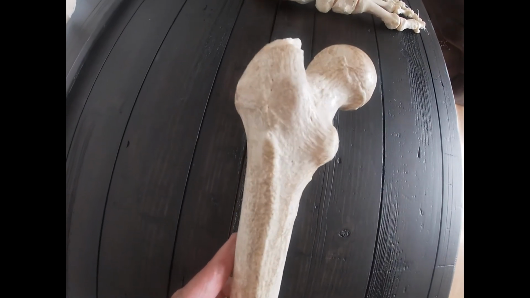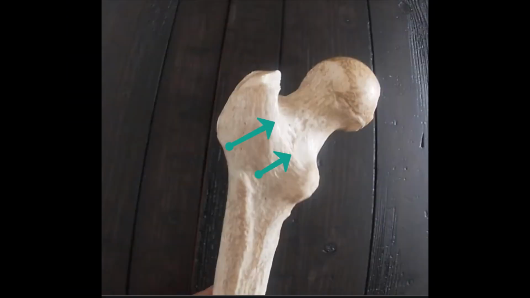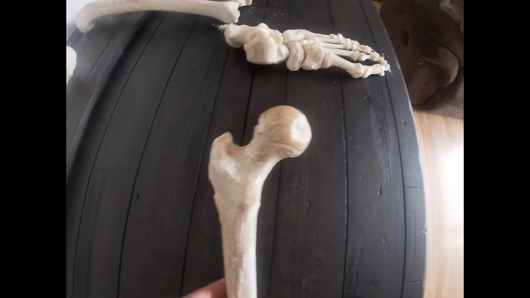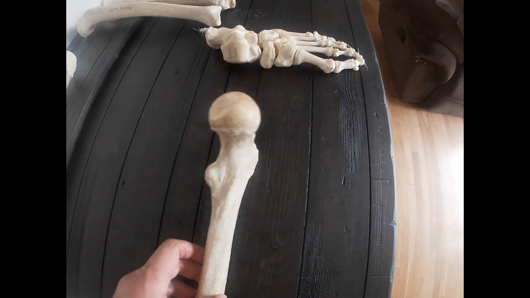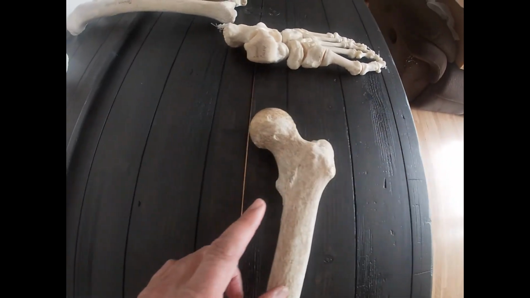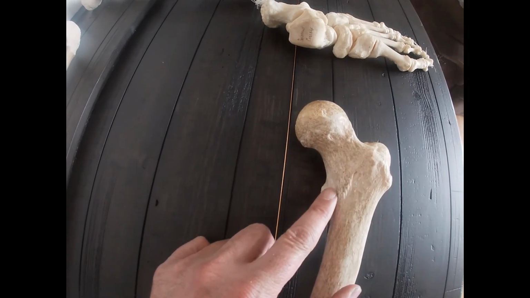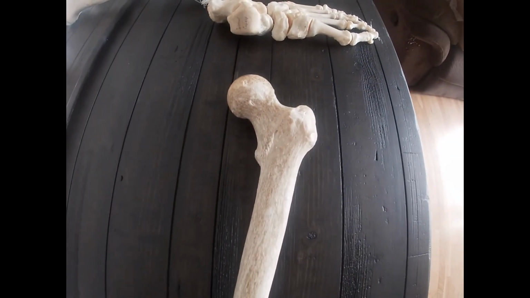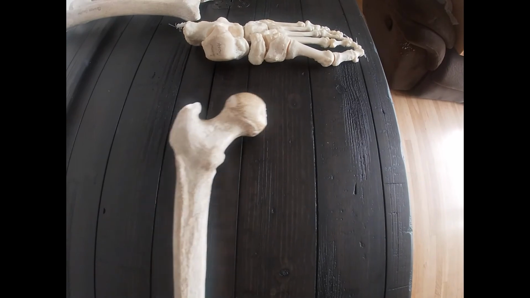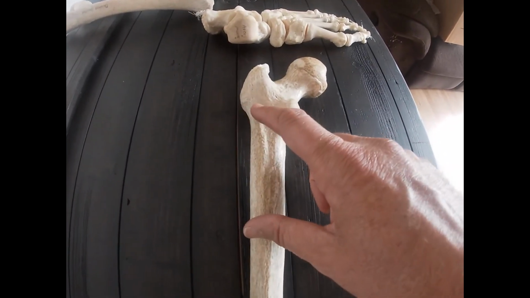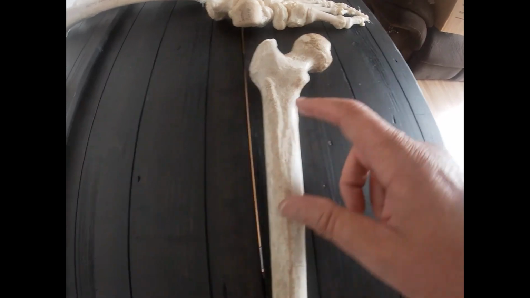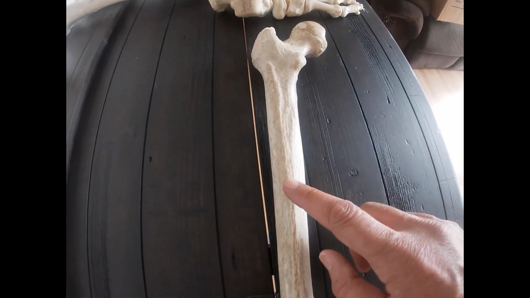The intertrochanteric crest, once again, running between the greater and lesser trochanters. Intertrochanteric crest, intertrochanteric line on the anterior aspect. You can see that gluteal tuberosity quite well. Important attachment site for muscles of the thigh, running down the linea aspera into the medial and lateral supracondylar lines.